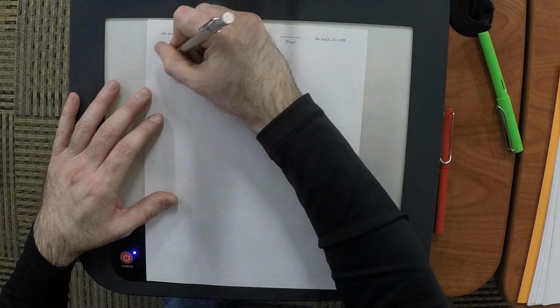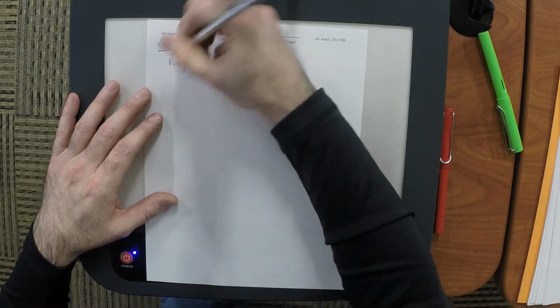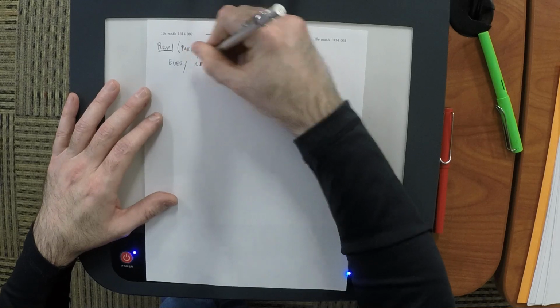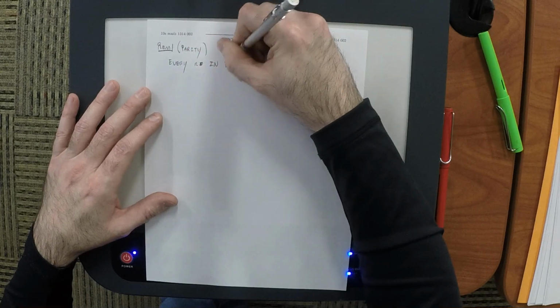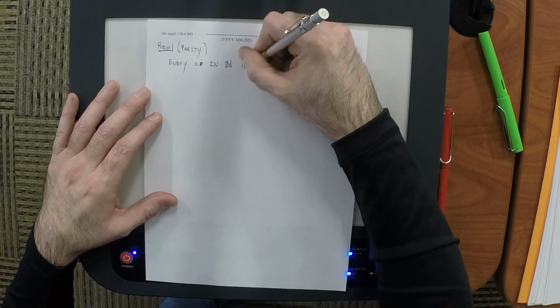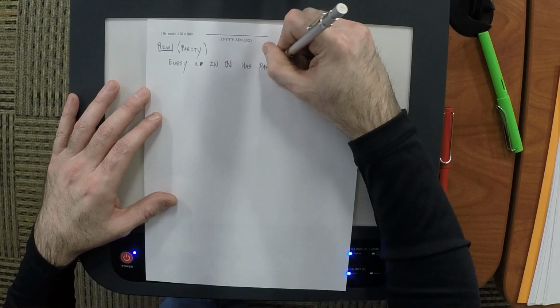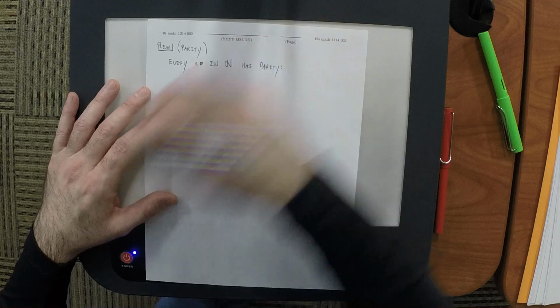Okay, so every n in the naturals has parity. Again, that's just even or odd.